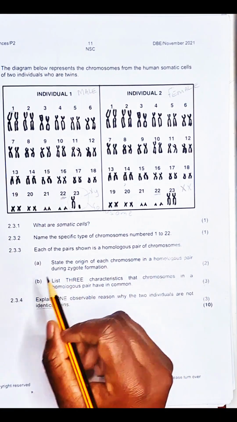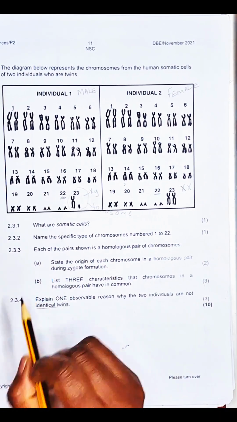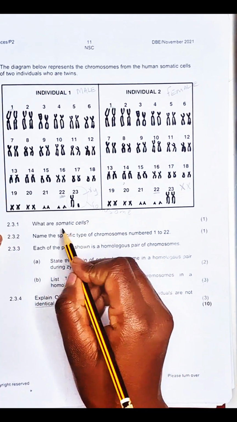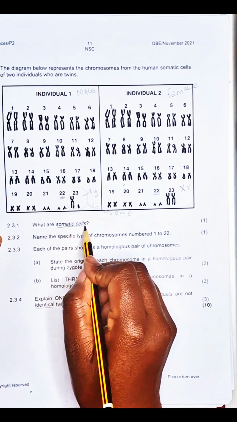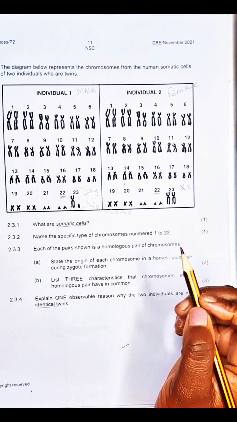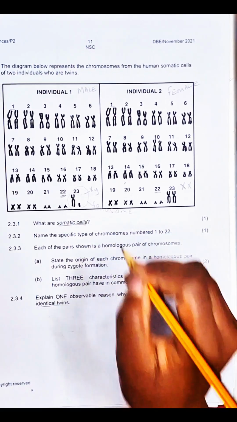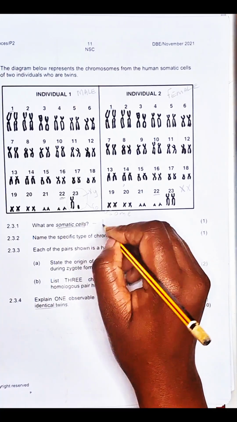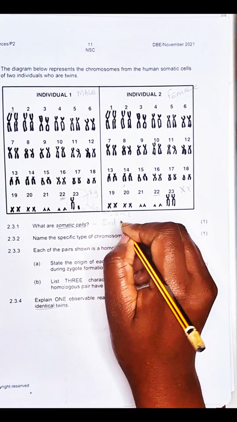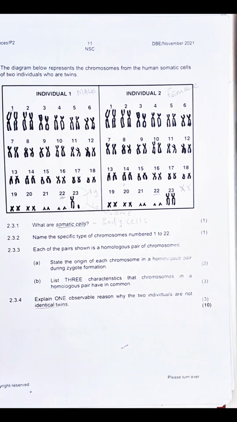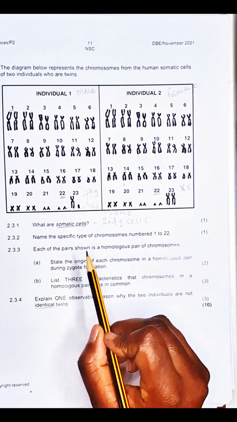Now let us answer question number 2.3.1. It says, what are somatic cells? Now when we speak of somatic cells, we are referring to body cells. So somatic cells, they are our body cells.